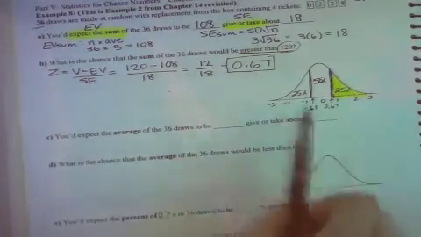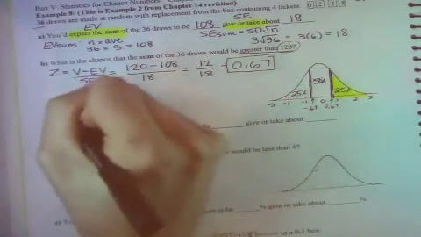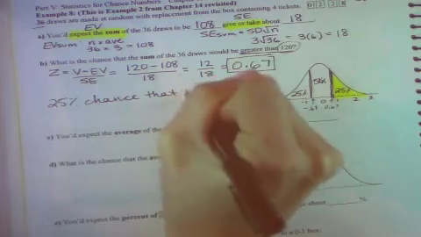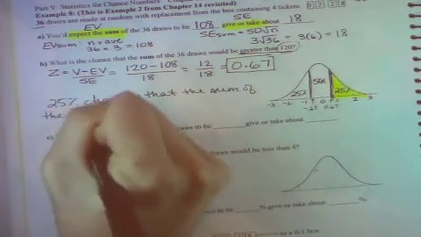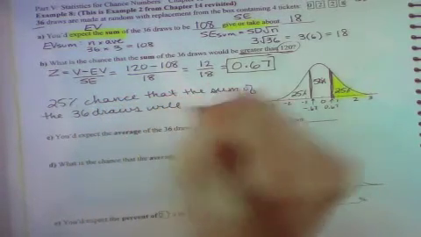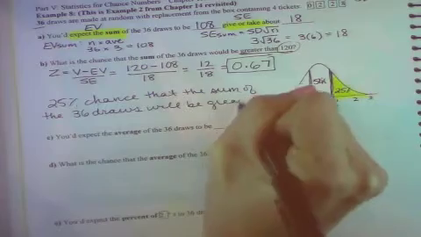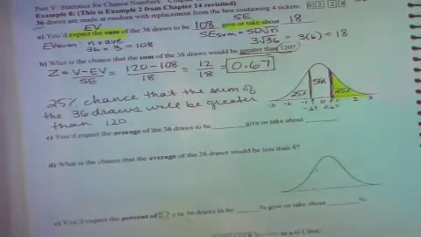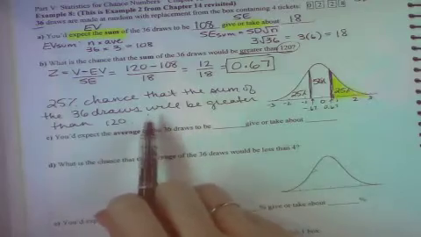So we would say there's a 25% chance that the sum of the 36 draws will be greater than 120. There's the big conclusion. Does that make sense? Great. So let's move on.